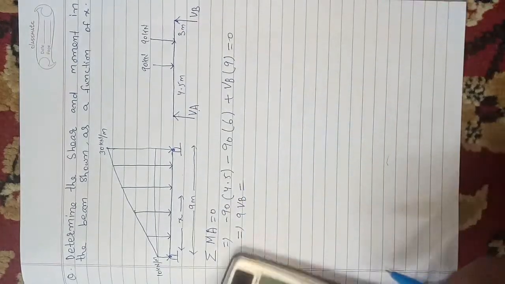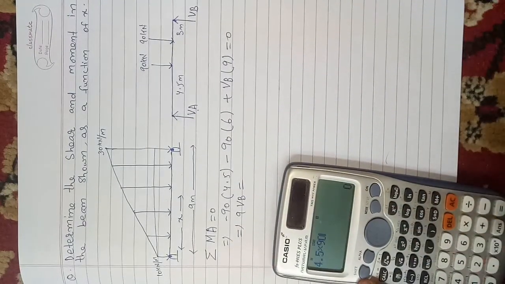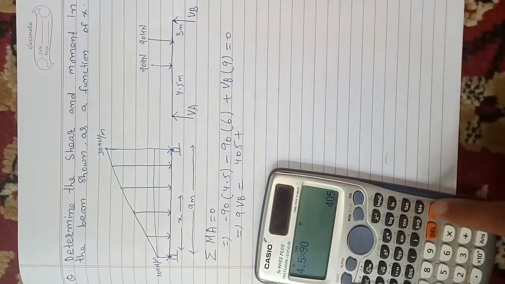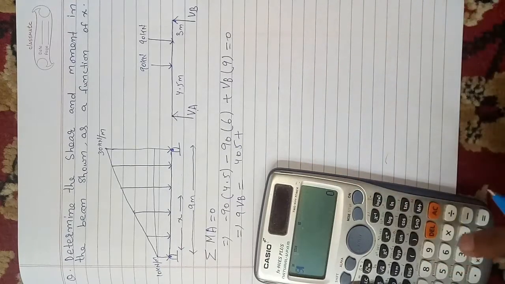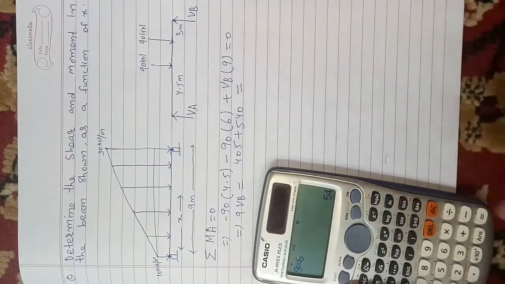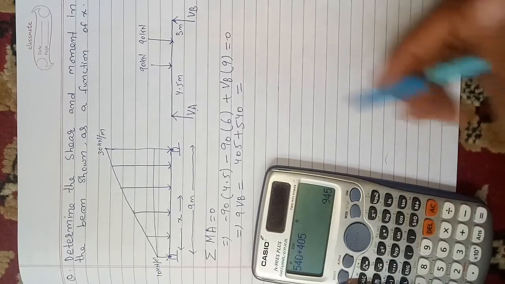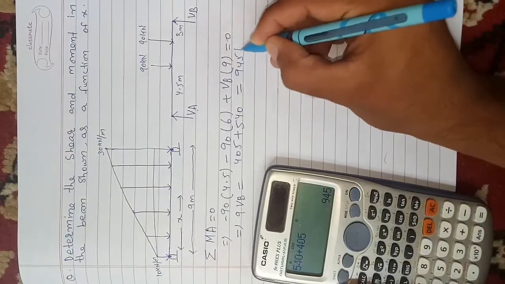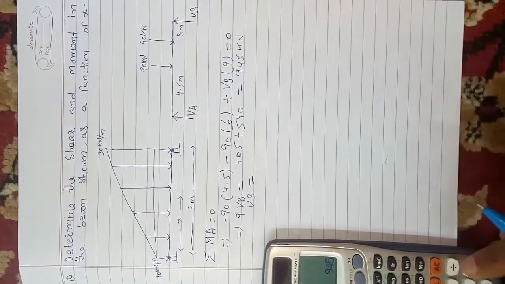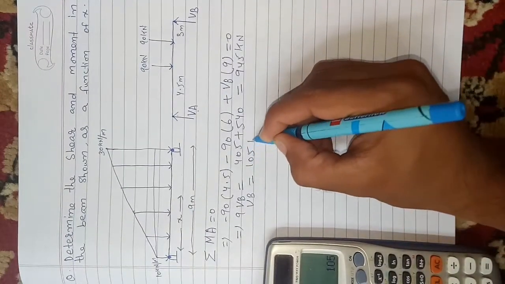Which further implies 9 VB equals 4.5 into 90, that is 405, plus 540, which is 945 kilonewton. So the vertical reaction at B will be 105 kilonewton.